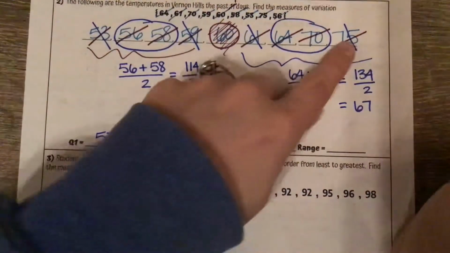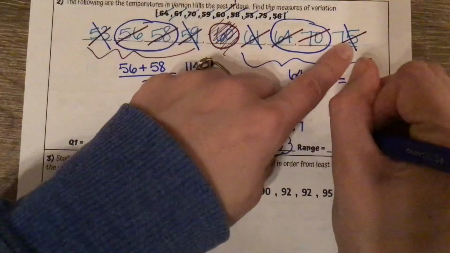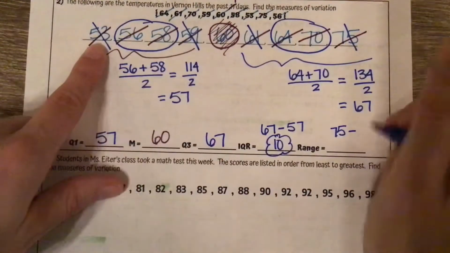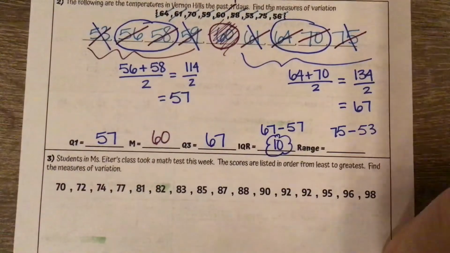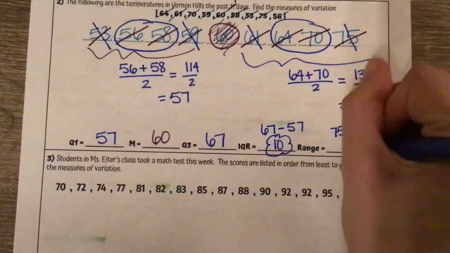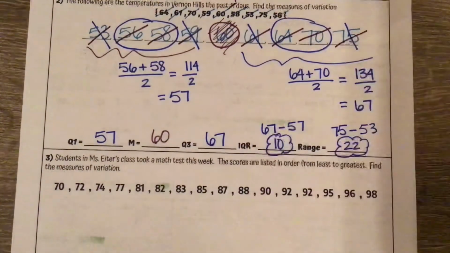Our actual range, we're just taking our highest value, which is 75, minus our lowest value, which is 53. 75 minus 53 is 22 for the overall range.